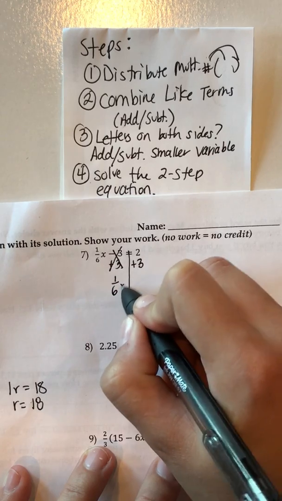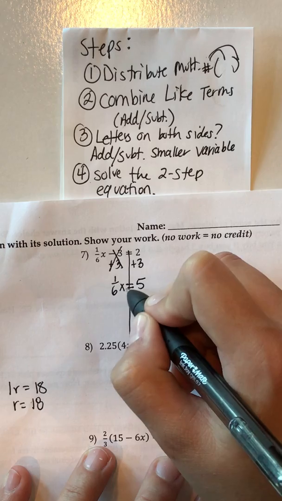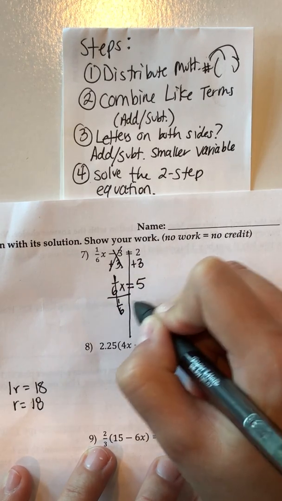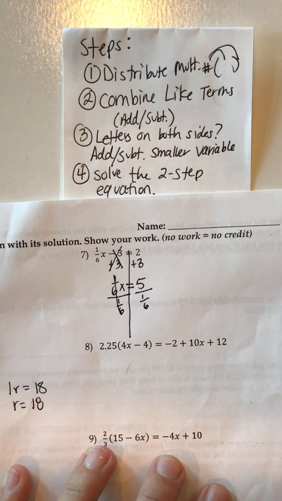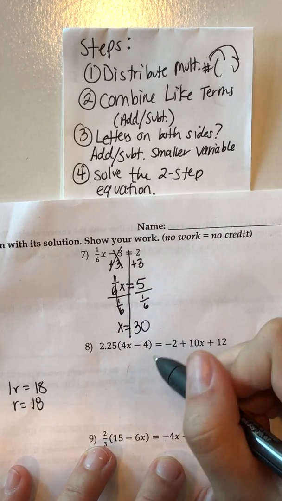I drop the 1/6 x down. 2 plus 3 is 5. The opposite of multiplying by 1/6 is going to be dividing by 1/6. And 5 divided by 1/6 gives me x equals 30.